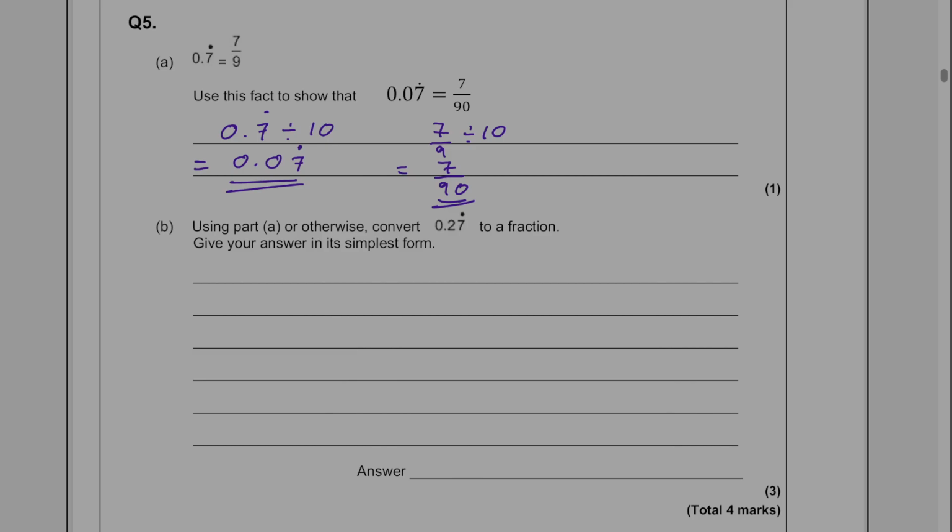Okay, using part A or otherwise convert 0.27 reoccurring to a fraction. Give your answer in its simplest form. Well, I'm going to use this fact to help me out a little bit here, just to take a bit of a shortcut. And I'm going to say that 0.27 reoccurring is going to be equal to 0.2 plus 0.07 reoccurring. So 0.2 is 2 over 10 plus, and we've already said that that is 7 over 90.